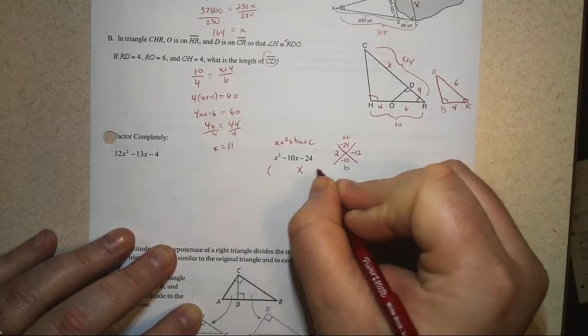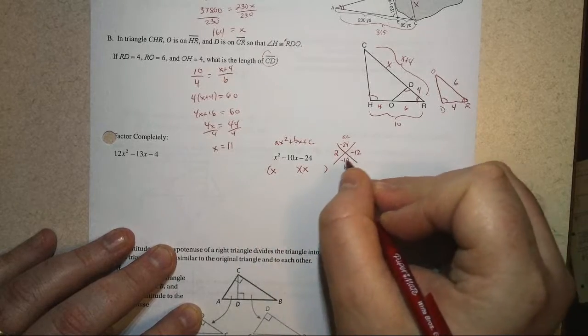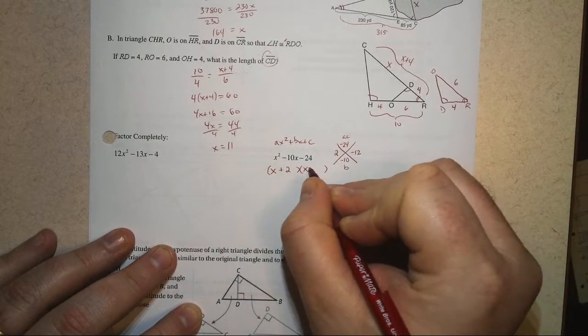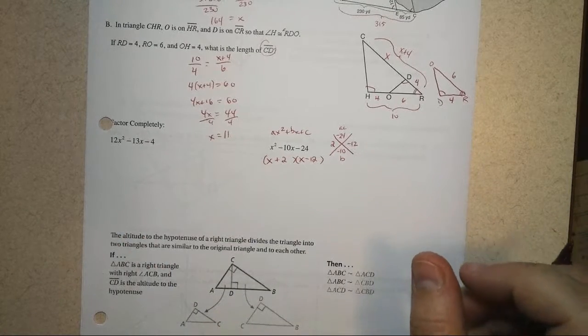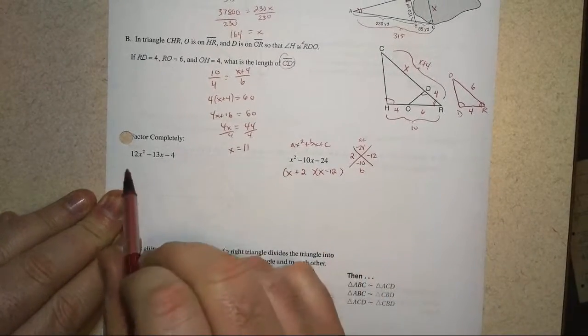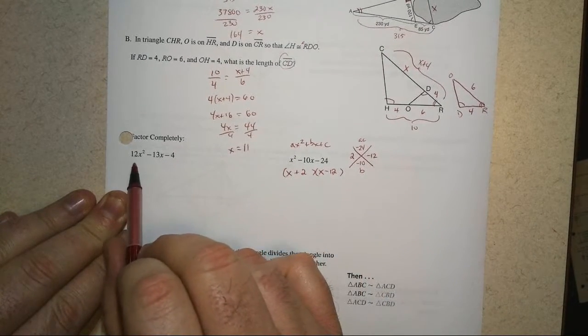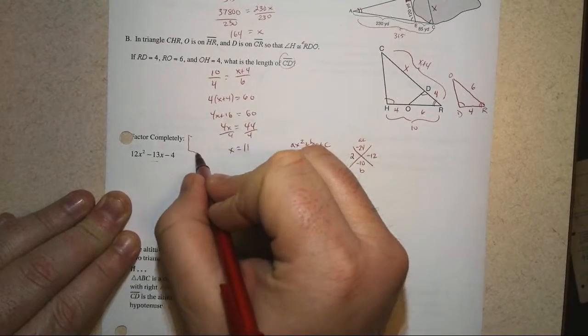So I know I'm going to do two parentheses. To get x squared in the front, we have to do x times x. And then I'm going to bring in my plus 2 minus 12, and we're good to go. Okay? Second one over here, we have another quadratic, and this time I can't get rid of the 12 in front, right? There's no GCF here, so we're kind of stuck, okay?